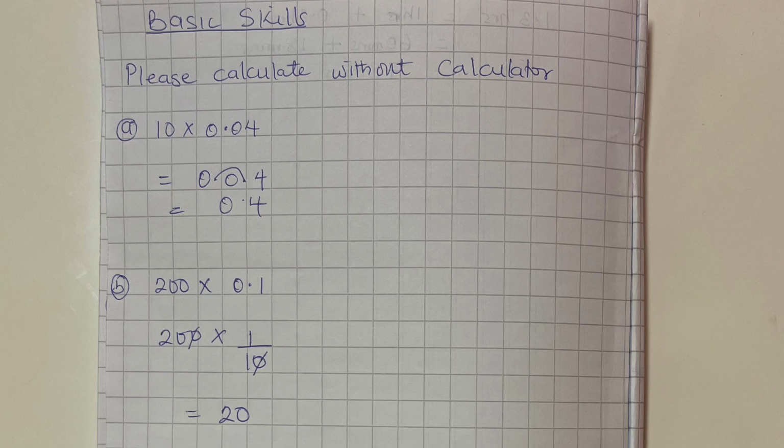And for the second part, the B question says 200 multiplied by 0.1. You can solve this the same way as the upper part, but for this one you can change the number with the decimal point to a fraction. 0.1 also means 1 divided by 10, and this will make it easy. 200 multiplied by 1 divided by 10 is so easy.